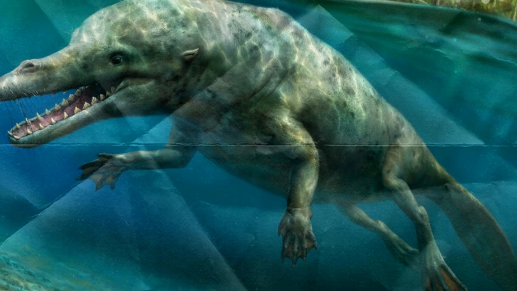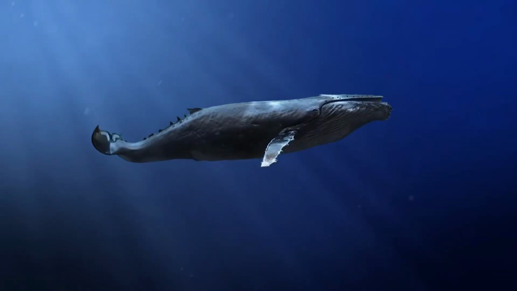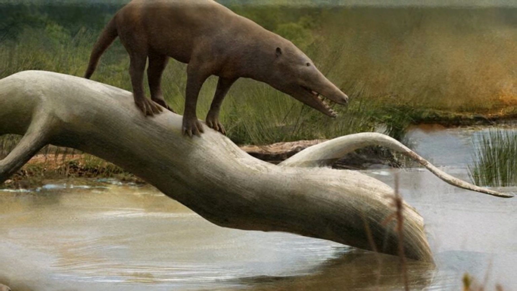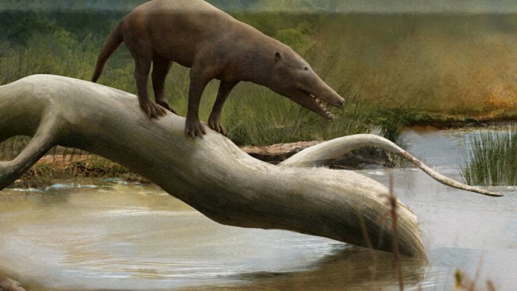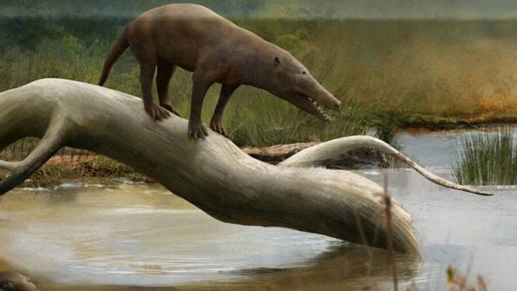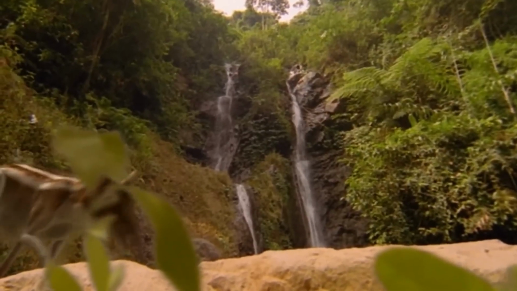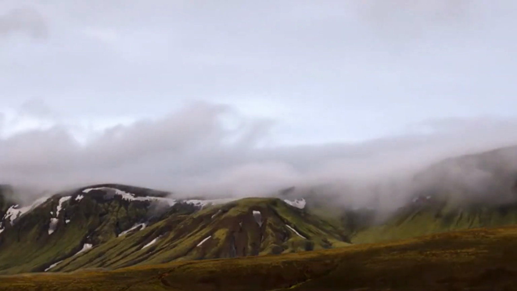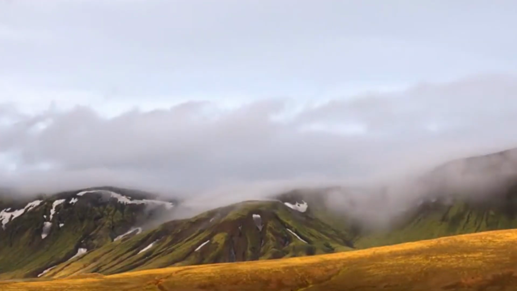Ancient whales possessed hind limbs, unlike their modern counterparts. Initially, they likely lived on land but gradually transitioned to an aquatic lifestyle as time passed. The Eocene is the next period in Earth's geological history, lasting for approximately 22 million years.